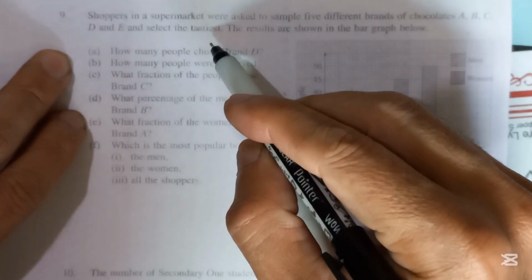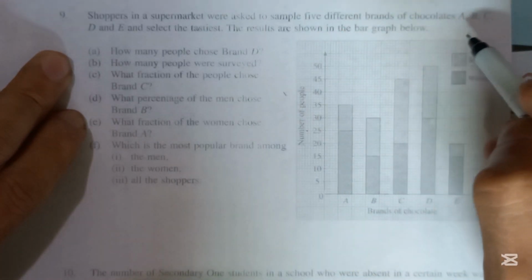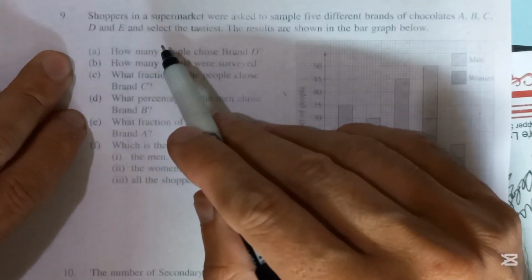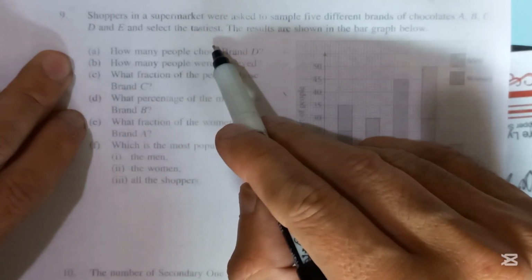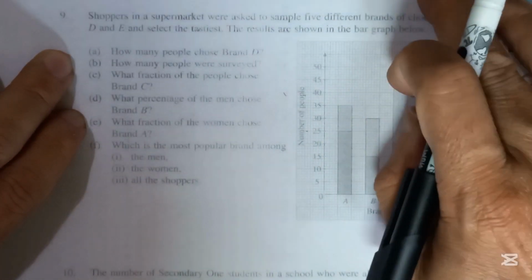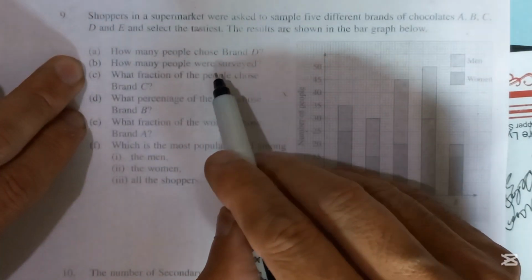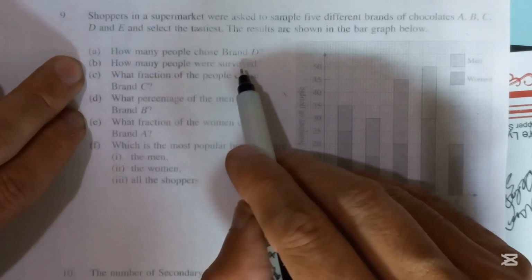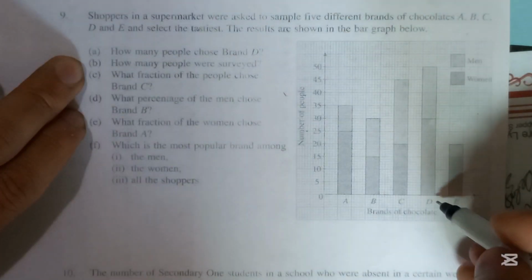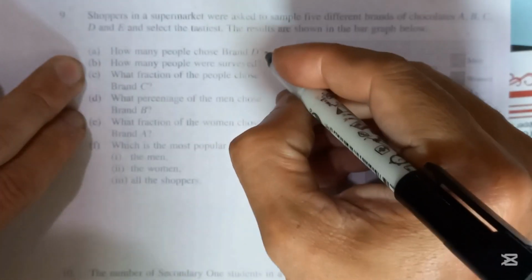The statement of the question is, shoppers in a supermarket were asked to sample 5 different brands of chocolate, A, B, C, D and E, and select the tastiest. The results are shown in the bar graph below. A part is how many people chose brand D. So here is brand D and the people are 50. So 50 is the answer.